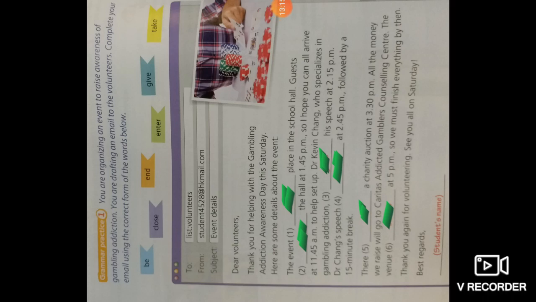So in the last part of this video, we will do one more exercise, and this exercise is on page 106 in your English textbook. Page 106 in your English textbook. Okay, so look at the questions. You are organizing an event to raise awareness of gambling addiction. You are drafting an email to the volunteers. Complete your email using the correct form of the words below.